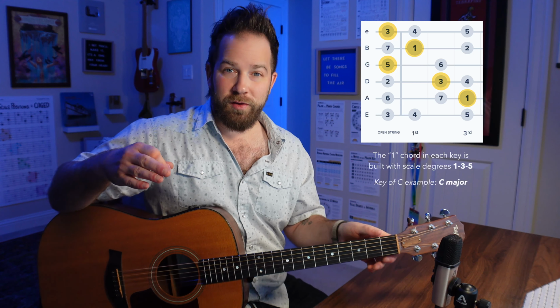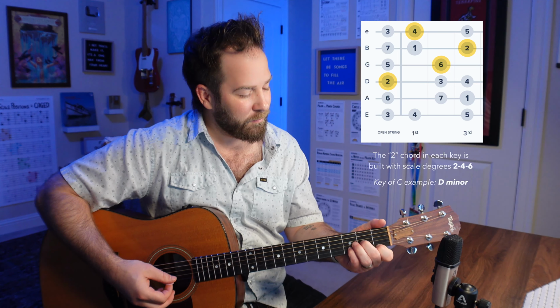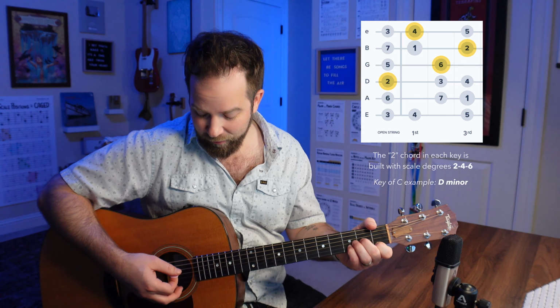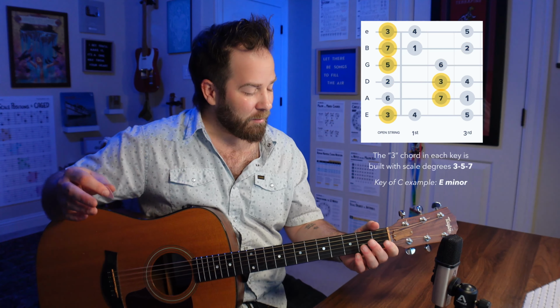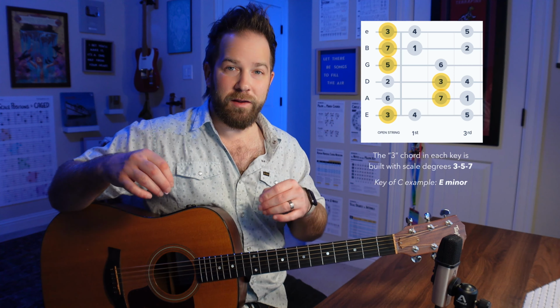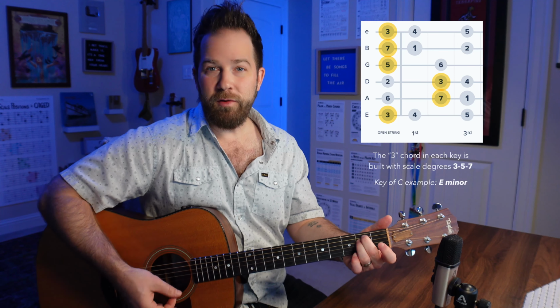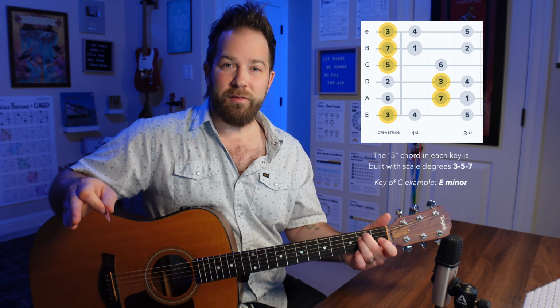But here's the cool part. The next chord, the second degree of the scale, is D. To build a minor chord based off of the second degree of any major scale, you do 2, 4, 6. So if you look at a D minor chord, notice that it's all 2s, 4s, and 6s as far as the scale degrees in the key of C go. Again, we're in the key of C. We go to E minor. E minor, the third chord in any major scale, is based on the 3, the 5, and the 7. So I play an E minor chord.